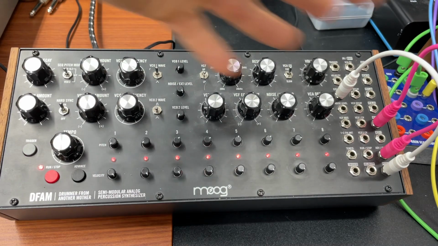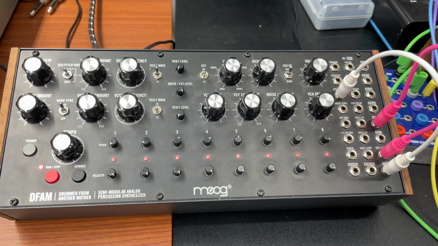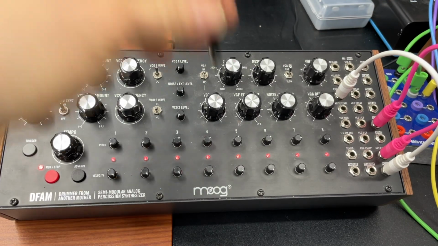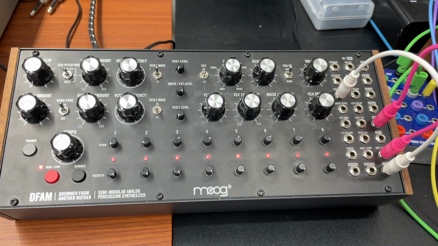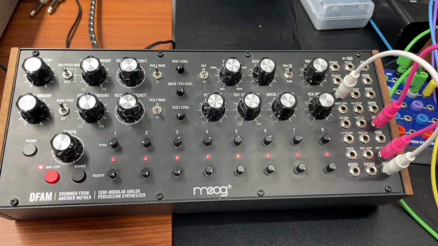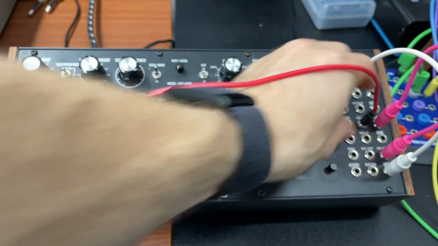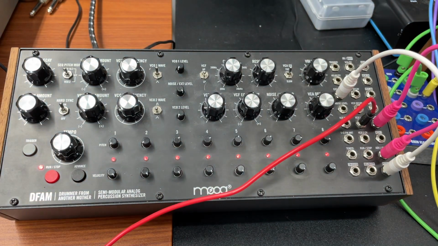Okay, so we've got the beginning of something. The next step is that we can add a sequencer to VCO 1. This is an external sequencer. It can be anything you want. I'm using Make Noise René. Okay, so I've got a sequence running there.